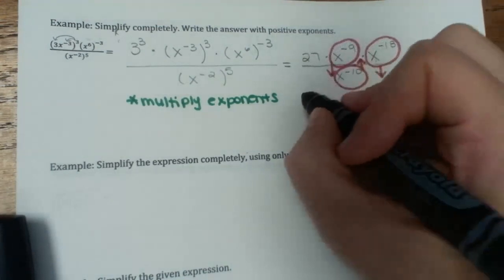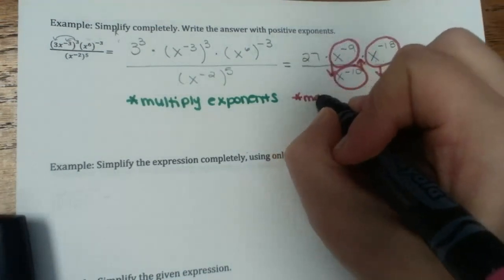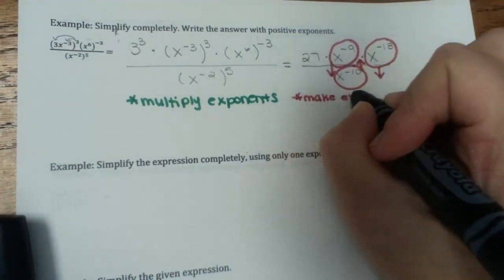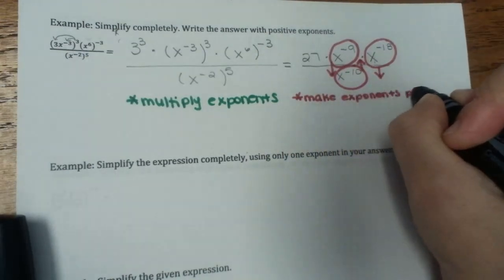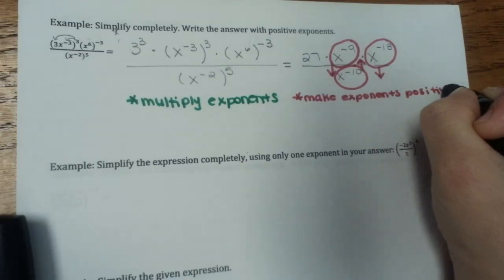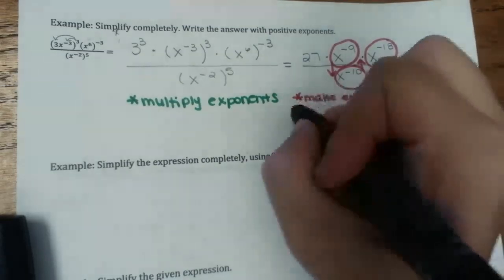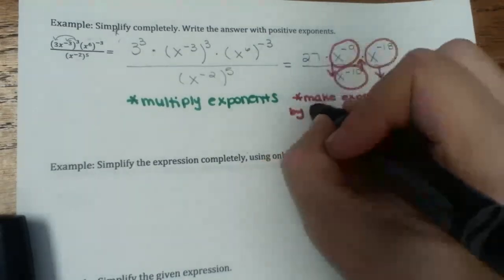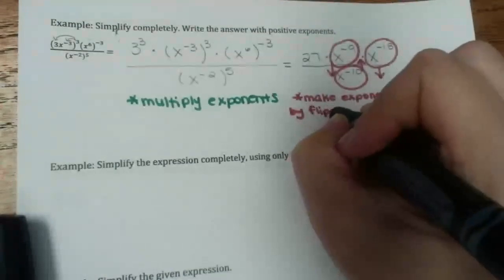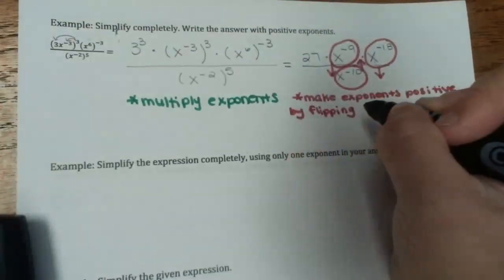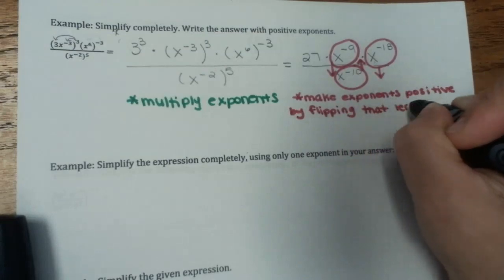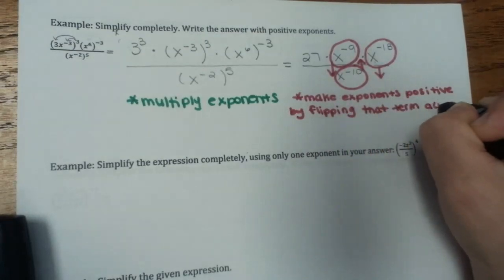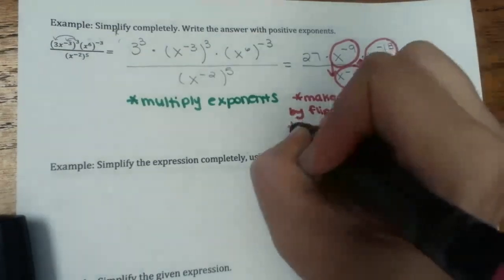So we make exponents positive by flipping that term across the fraction bar.